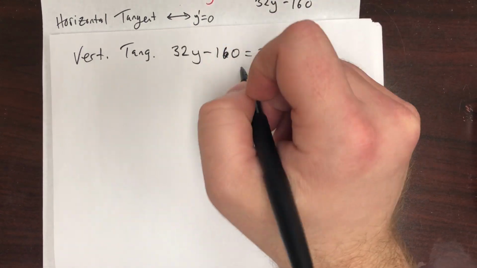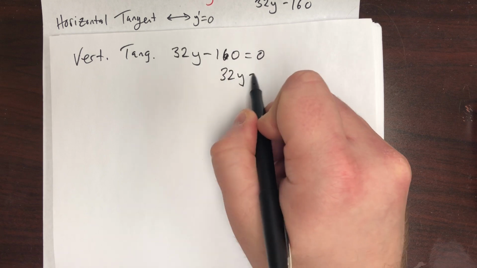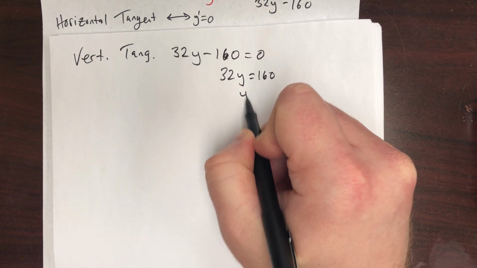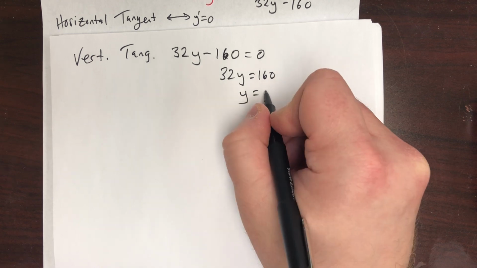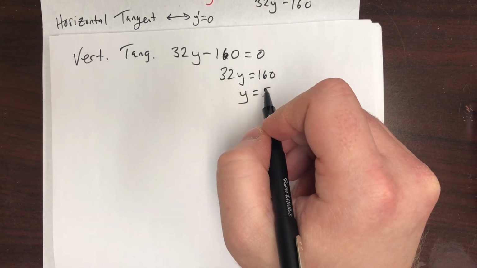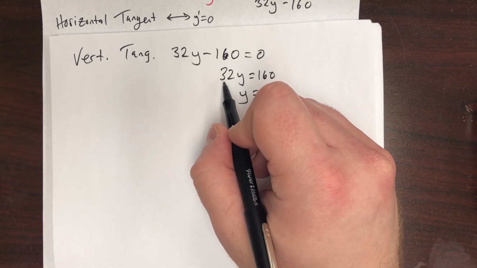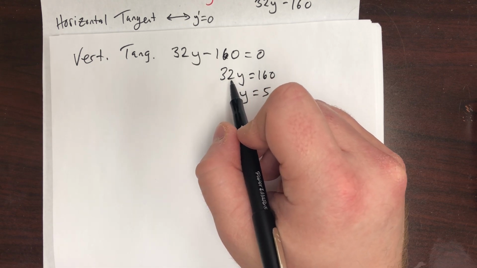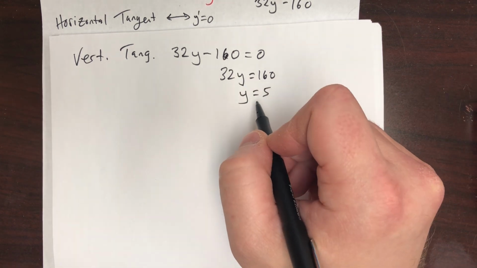That's why we're setting this equal to 0. So I'll add the 160 to both sides. Divide by 32. 5? Yeah, because 5 times 30 is 150, and then 5 times 2 is 10. So 150 plus 10 is 160. Okay, so y equals 5.